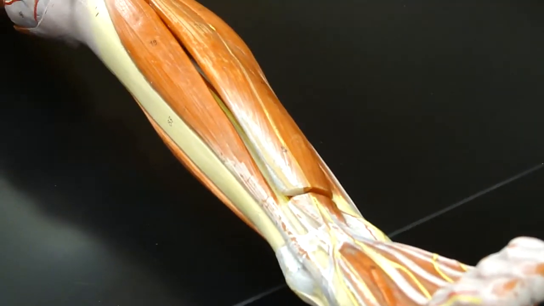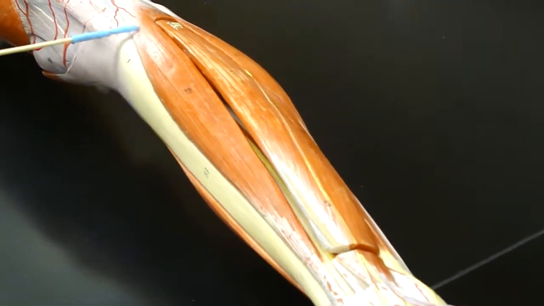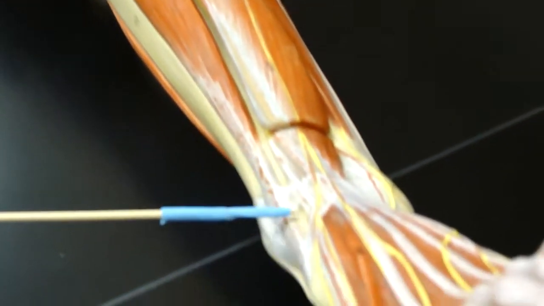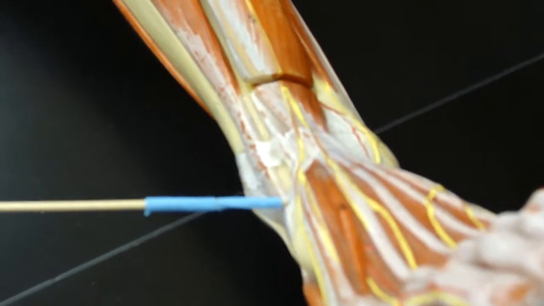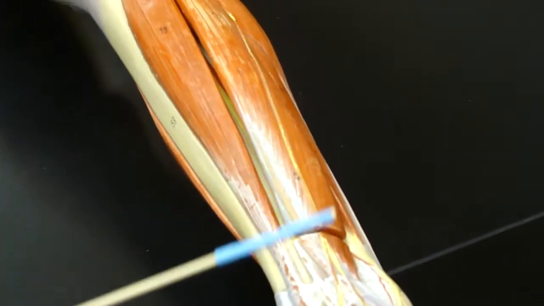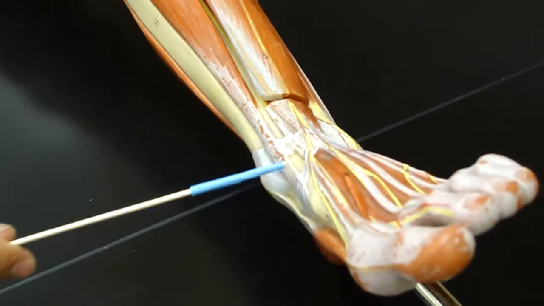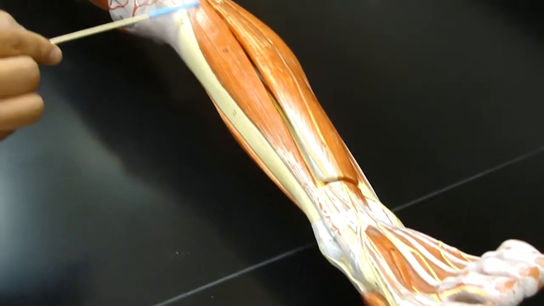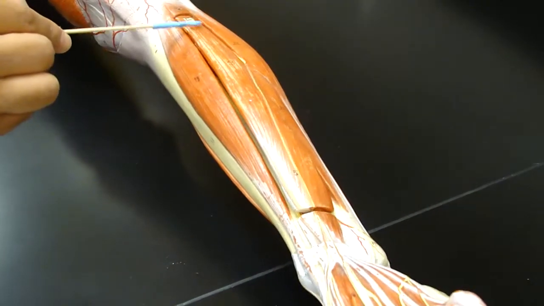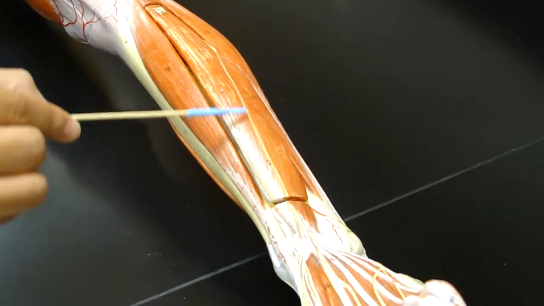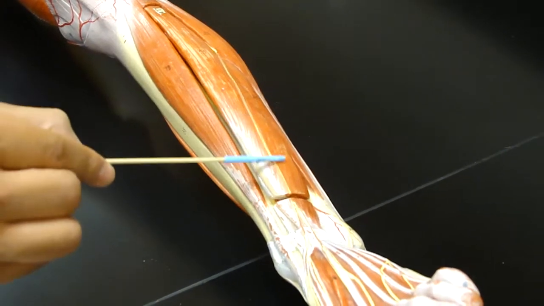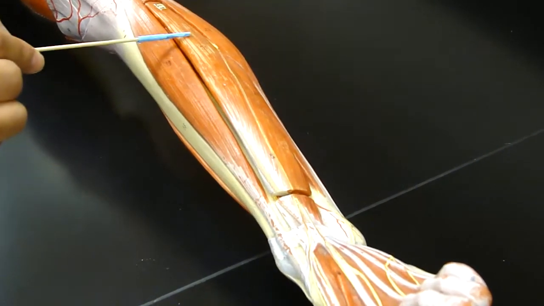It begins on the tibia and inserts into the metatarsals there. As it pulls, it causes dorsiflexion, bringing the foot upward, and it also causes inversion, pulling the foot towards the big toe. Tibialis anterior. Next to it, we have this broad muscle here, which is called the extensor digitorum longus.